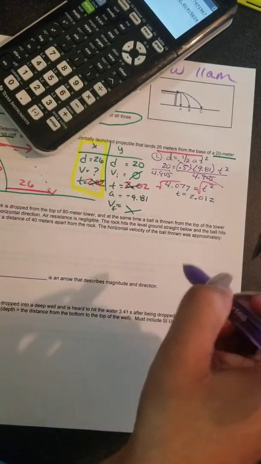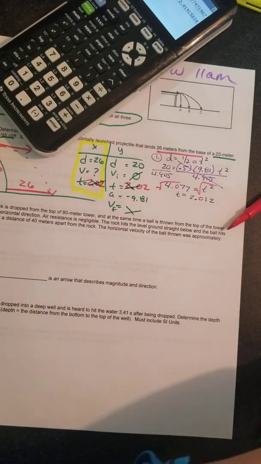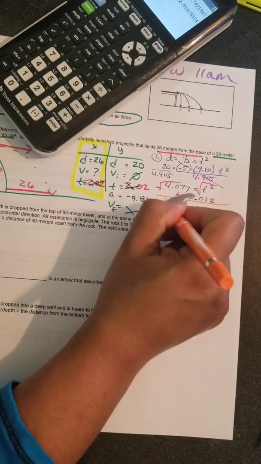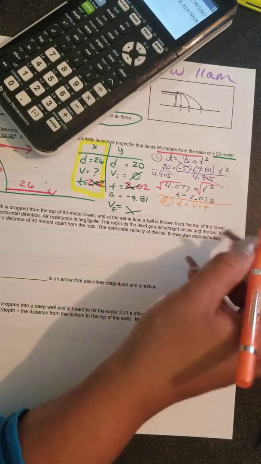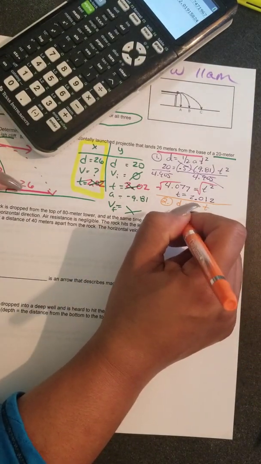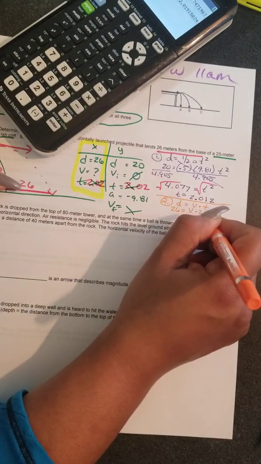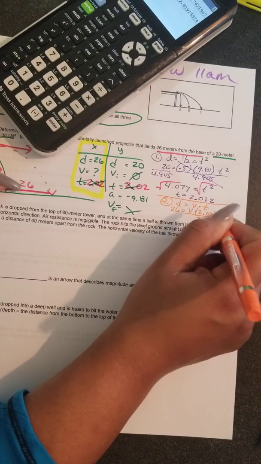Now I can go ahead and do part 2. D equals V times T. And I know my T now. The D is 26 equals V times 2.02. Divide by 2.02, cancel.